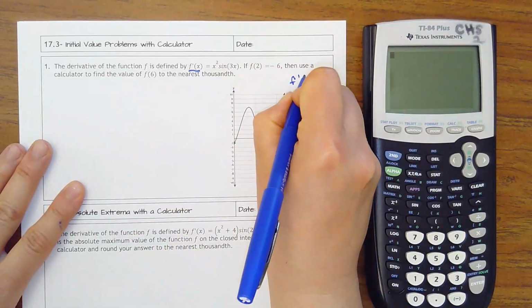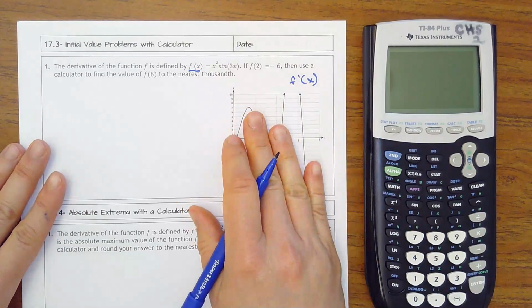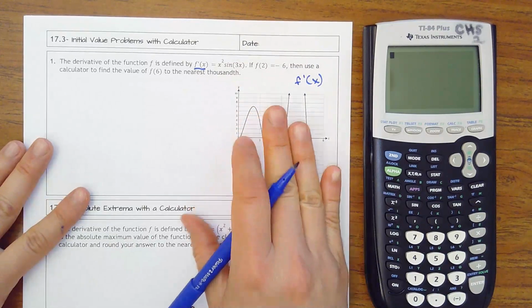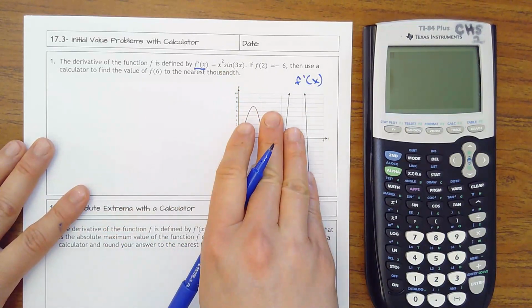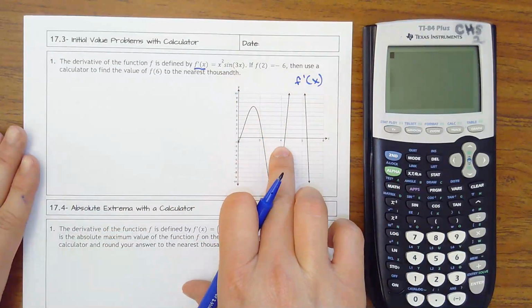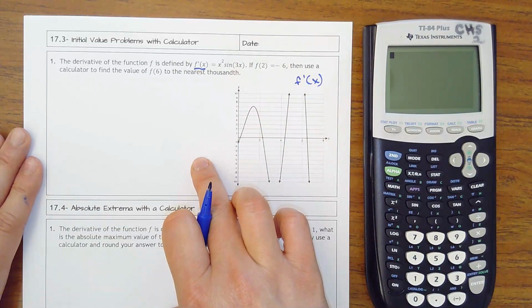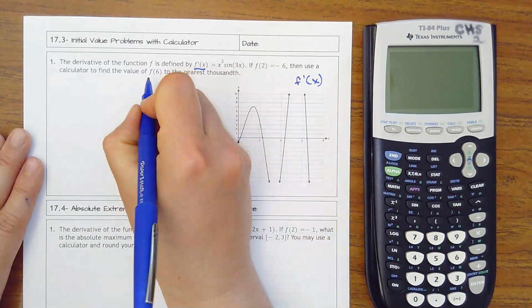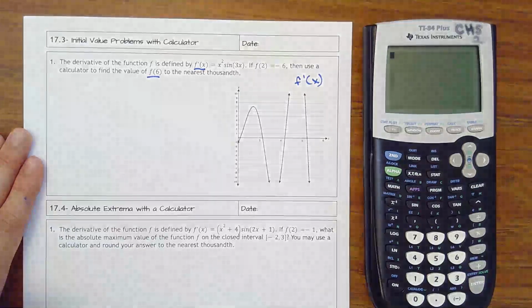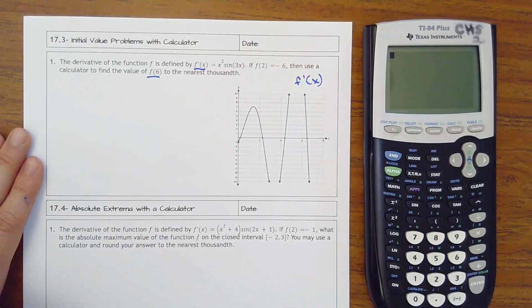So this graph, which again will not be given to you, I just wanted to give you something to look at, but this is this graph. And this doesn't really tell me much other than this is the slopes of whatever f of x was. So we've got to work backwards to figure out what was f of 6 in the original graph.